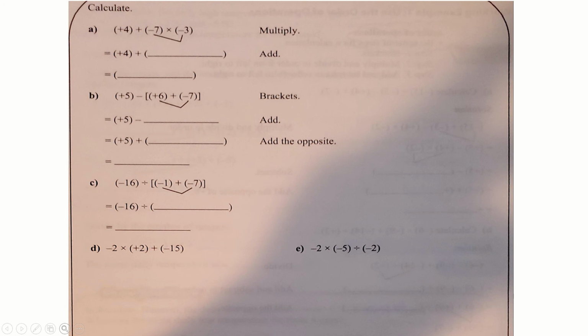These are fairly easy. We'll just do a couple, I guess, here. So when you're looking at BEDMAS, there's no brackets in this first one, A here. There is no division. There is multiplication, though. So we have negative 7 times negative 3. Well, if we remember our rules, 2 negatives equals a positive, so this is going to be plus 21. So now it's 4 plus positive 21, which is positive 25.